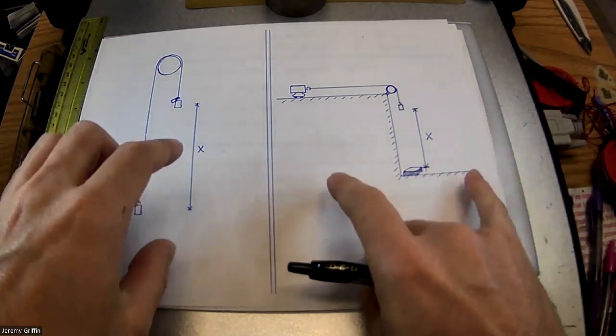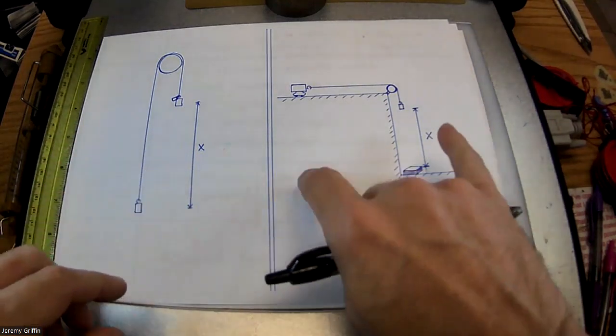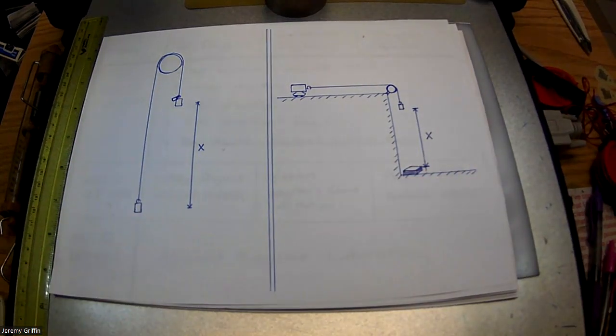So you guys did these two setups yesterday. You did a few combinations of these, a few combinations of these. I realized after you guys left, I actually forgot to put out scissors. So I don't know how you guys got the string, but somehow, yeah, some kind of magic.